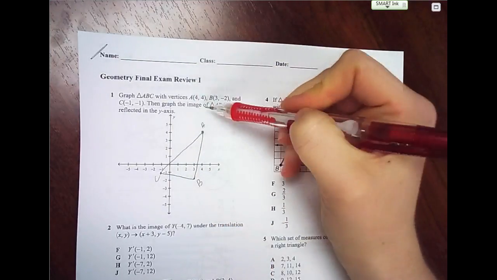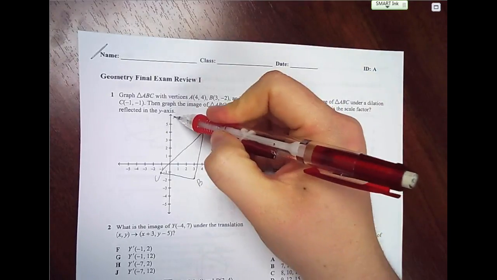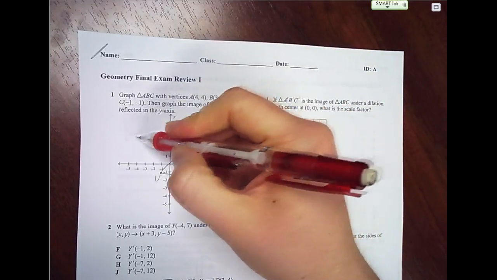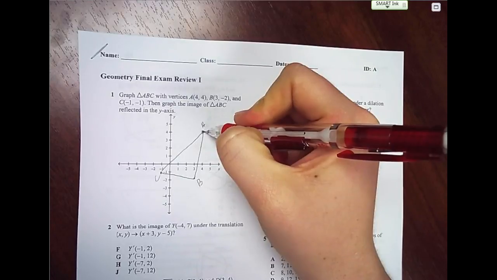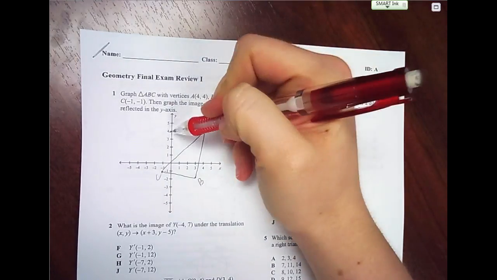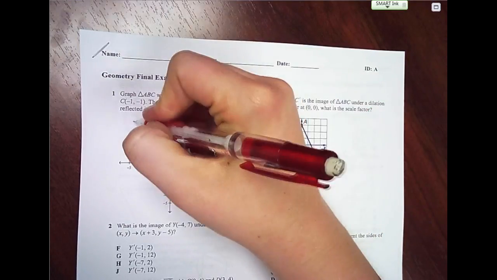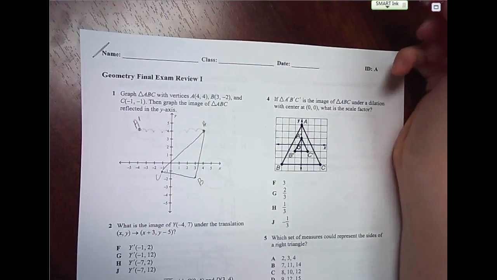It says then graph the image of ABC reflected in the y-axis. So here's the y-axis. So I'm going to reflect over the y-axis. So here I'm just going to count. This is 1, 2, 3, 4 from the y-axis. So I'm going to go 4 to the left. 1, 2, 3, 4. And there's A prime.